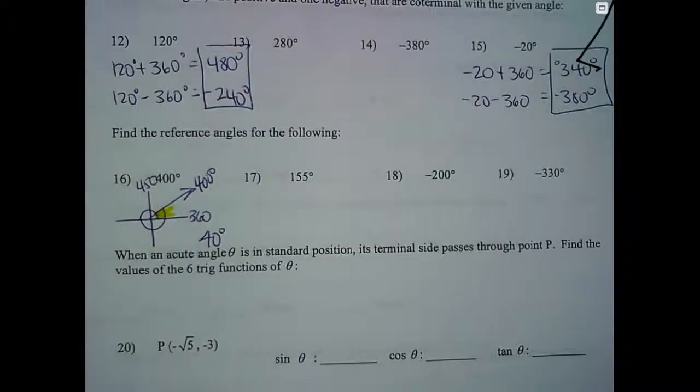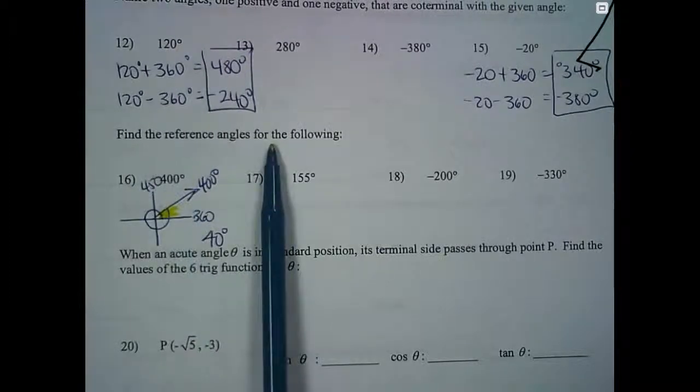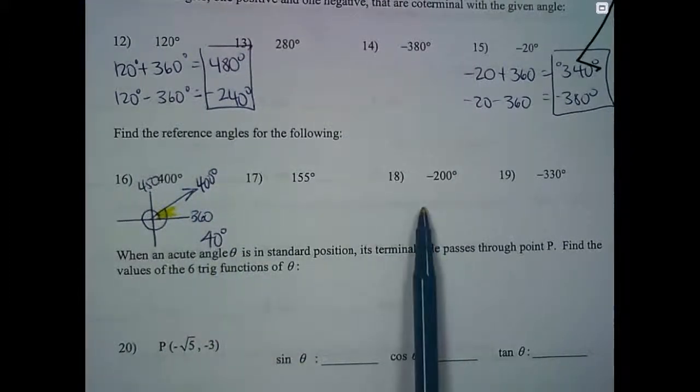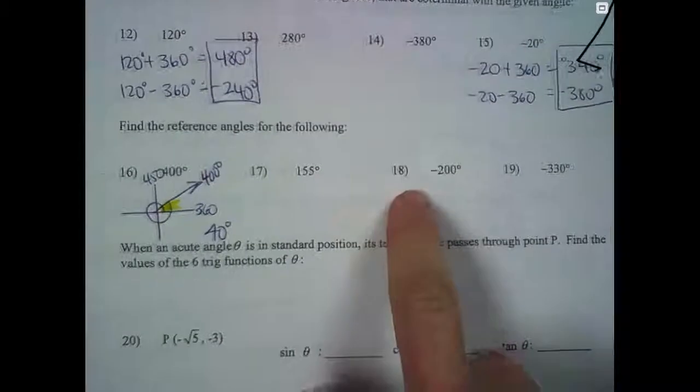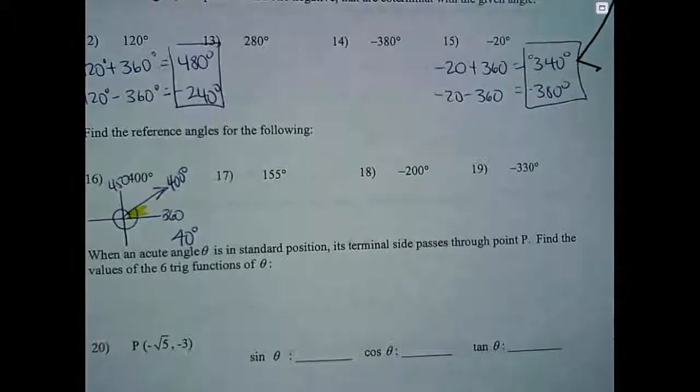Alright, so we're going to do part 2 of our review for our final. And we stopped at find the reference angle for the following. I would like to go to problem 18 now. So we did 1, now let's do a negative.